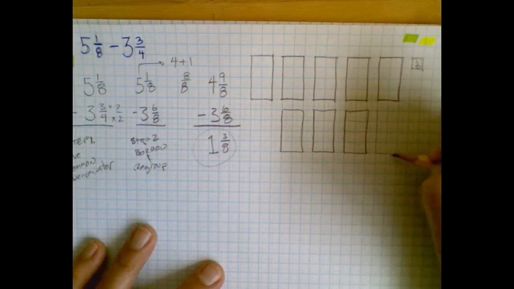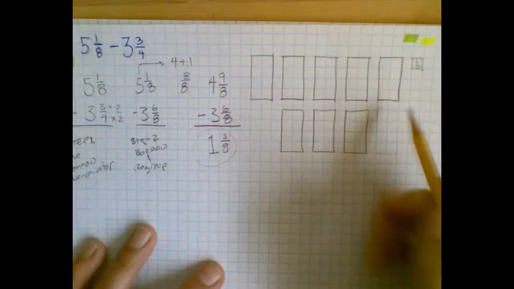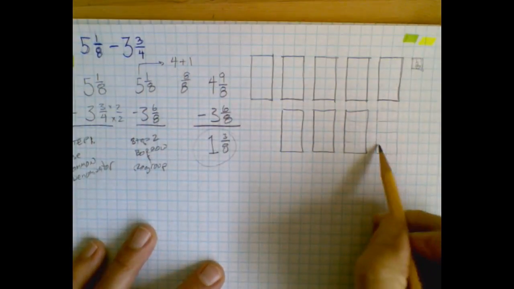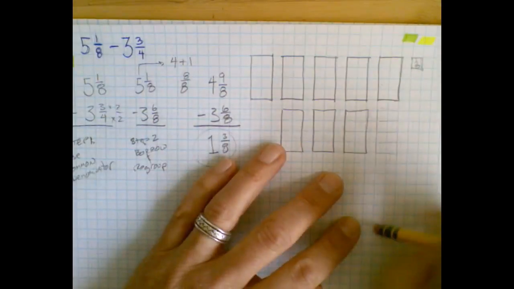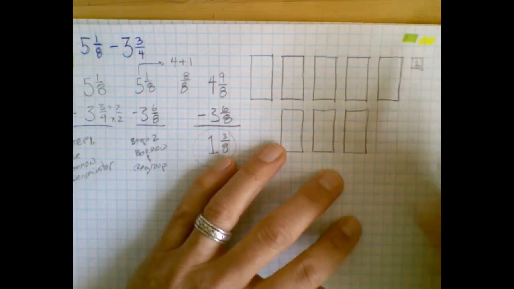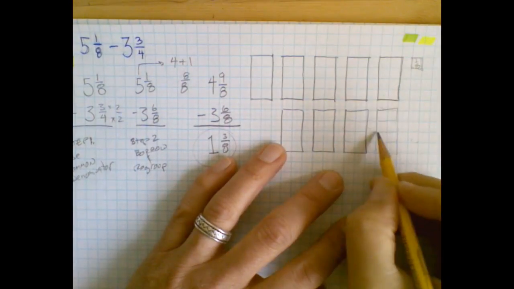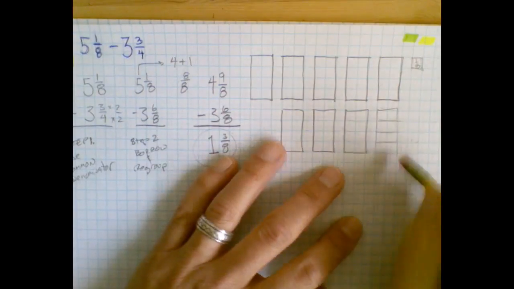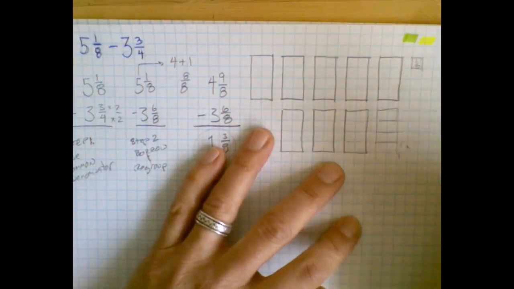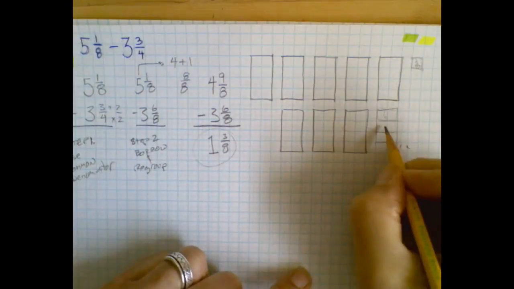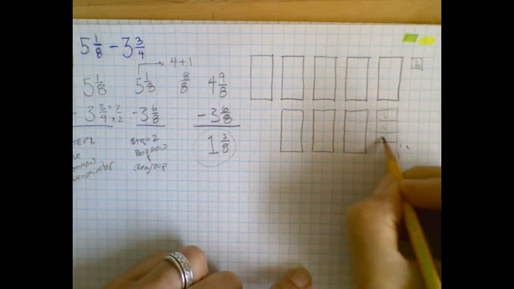let's see, if I was to draw one whole, I don't have a whole, I have 3/4. And if I was to split it up, I can see that 3/4 is going to look like this. So here's one whole, and if I divide it into 4 equal pieces, I have 3/4. So here's 1/4, here's a fourth, here's a fourth.